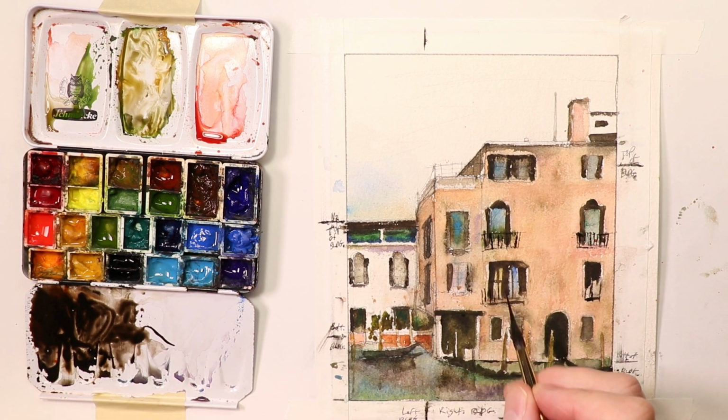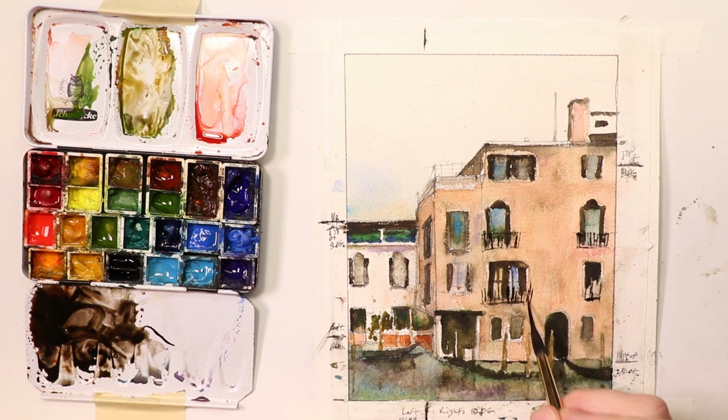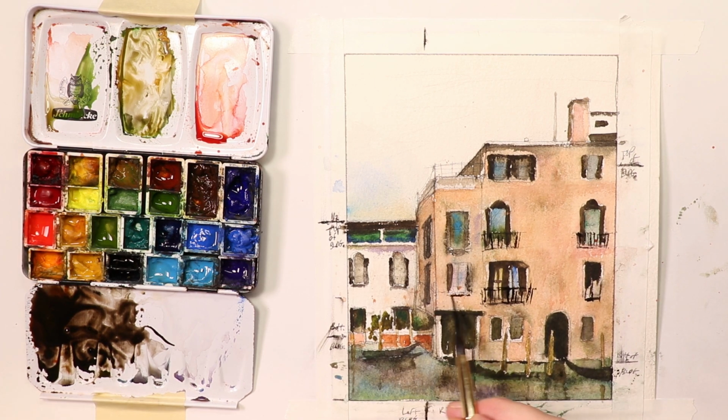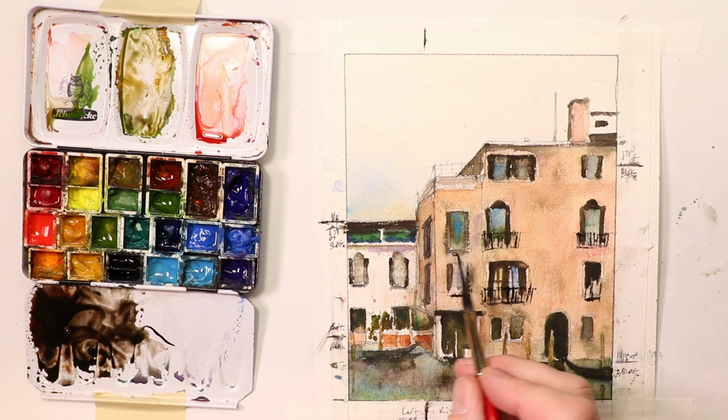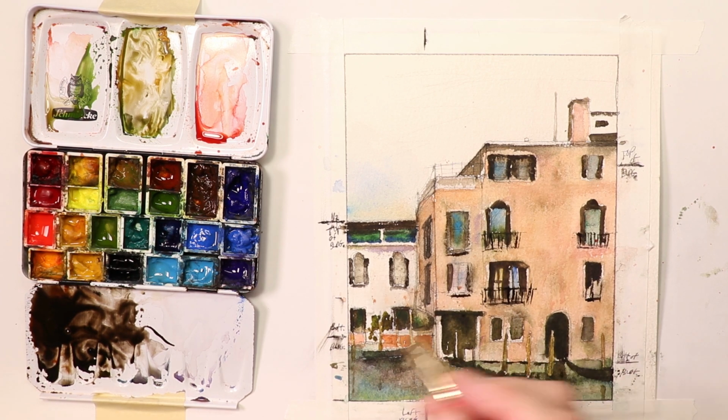We have some wrought iron. Have some fun with it. Just get some shapes in there. Okay, under here we have a planter, so we're going to do a shadow under the planter, shadow under the planter, shadow under here maybe.